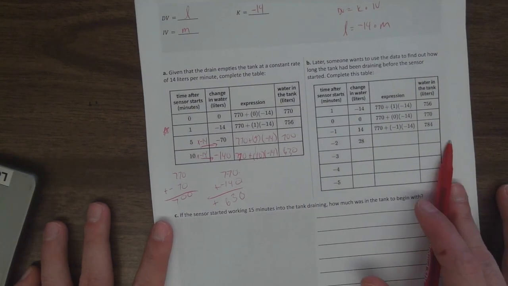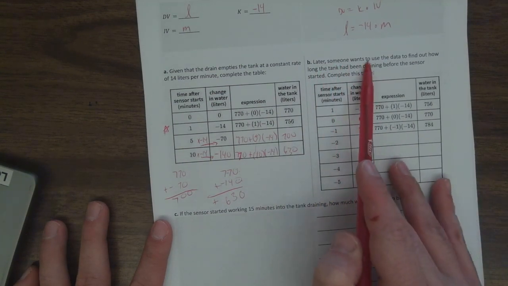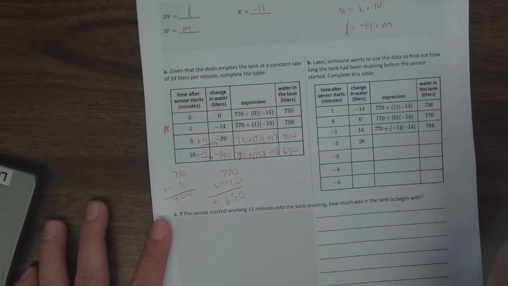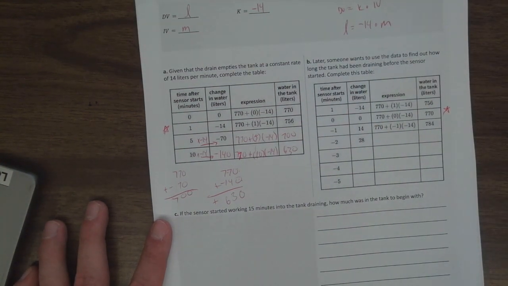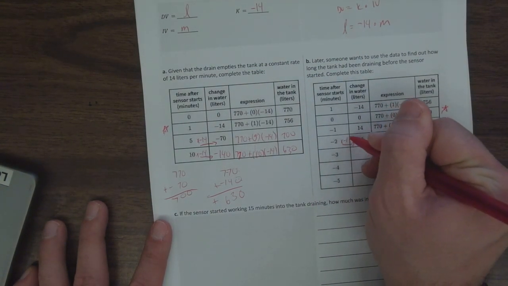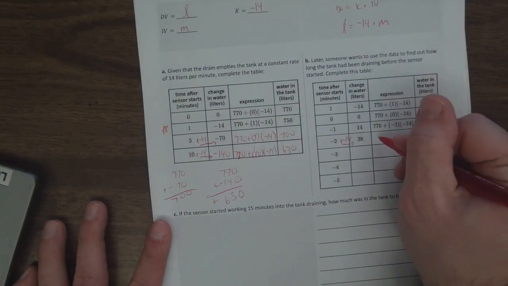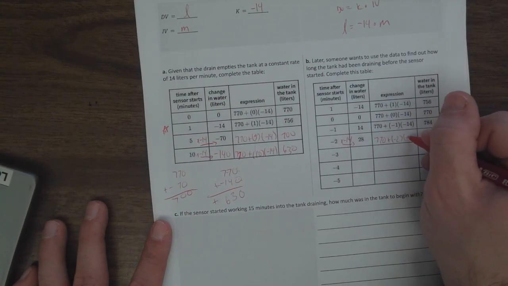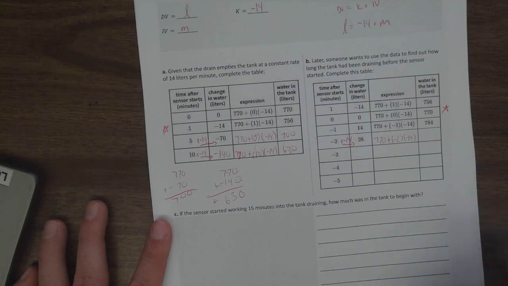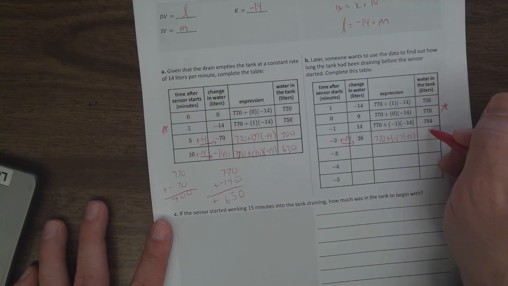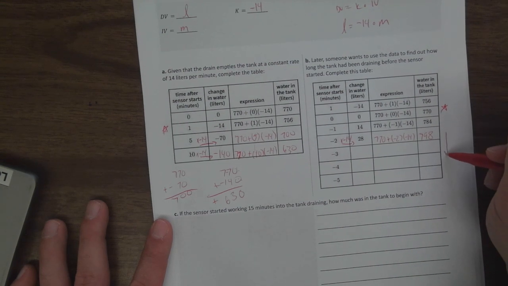And so then when you move here, right, we're saying that later someone wants to use the data to find out how long the tank has been draining before the sensor started. Complete this table. What's important is you're still using the 770. And so again, negative 2 times negative 14 is just positive 28. And so again, this is 770 plus your independent variable of negative 2 times your constant of proportionality of negative 14. And so 770 plus 28, right? We can do that on the side, or you can realize that it's just 798. And so you would do that for each one.